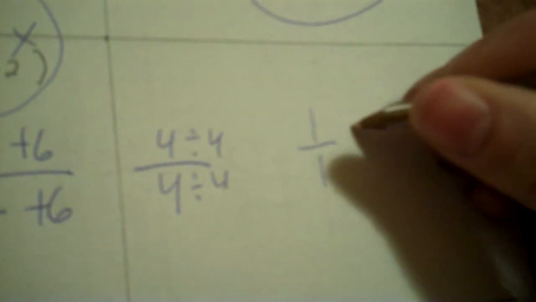Y minus y, x minus x. Negative 6, negative 2. Negative 2 is the higher value. So negative 2, negative 2. Then negative 6, negative 6. So those are negative 2's in front, plus 6. Negative 2 plus 6 is 4. When you end up with the same number, you divide by that number, 4. Okay, that's 1 over 1 equals m. Okay.